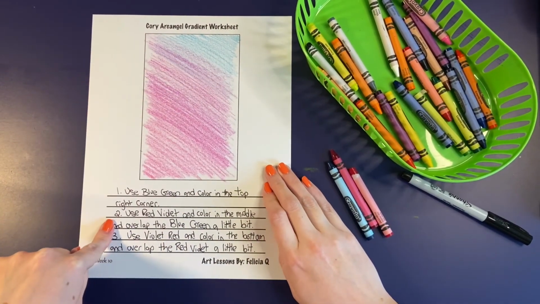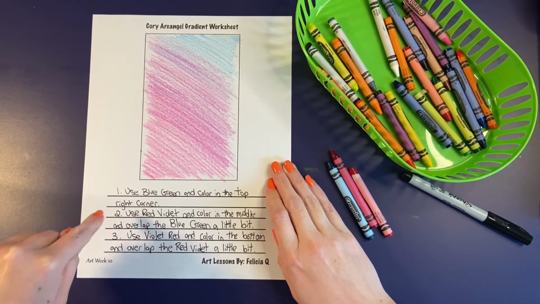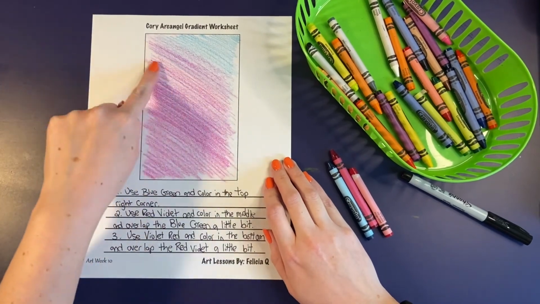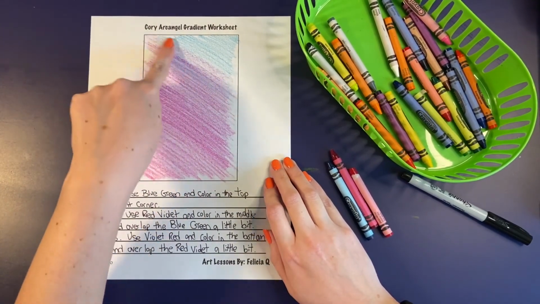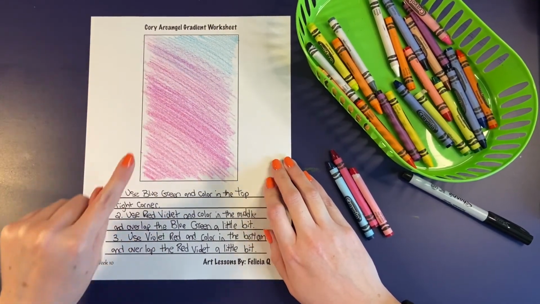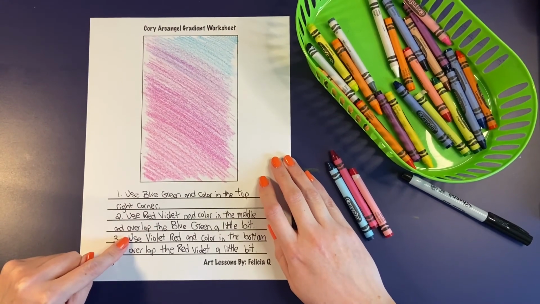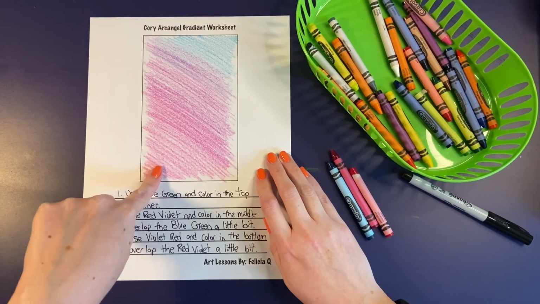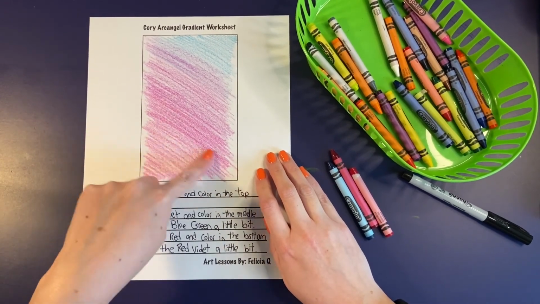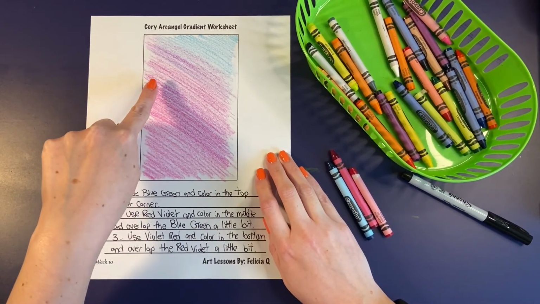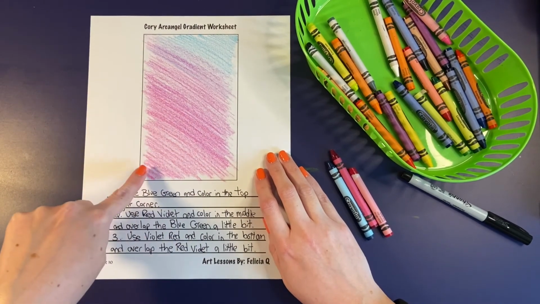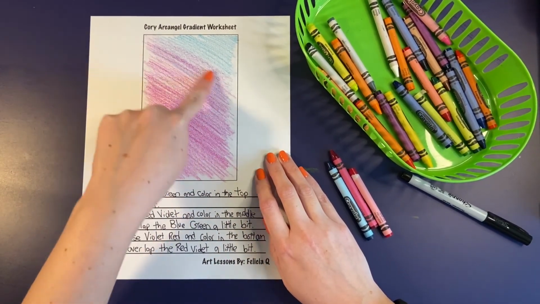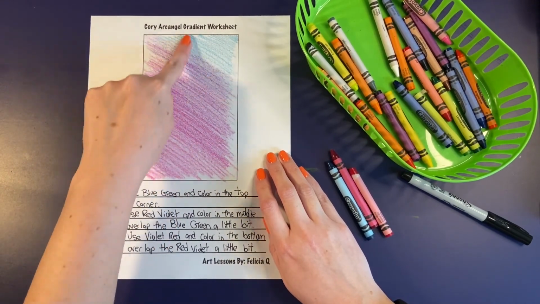And then use red-violet and color in the middle and overlap the blue-green a little bit. So that's this part, and I overlapped into the blue a little bit. And then use violet-red and color in the bottom and overlap the red-violet a little bit. So this was the violet-red, and it went into the red-violet. You can see that the colors sort of blend together here and here, where they're overlapping, and that makes your gradient.